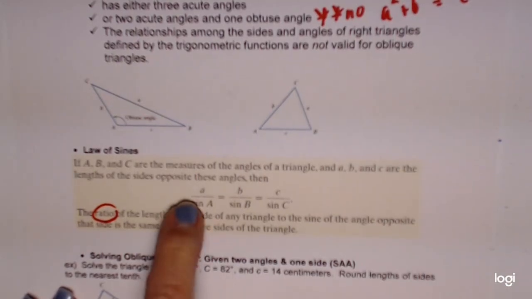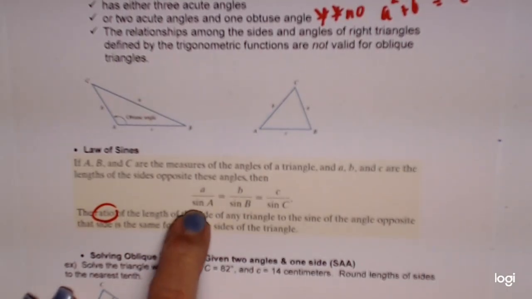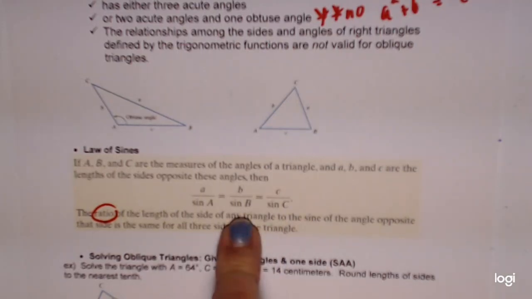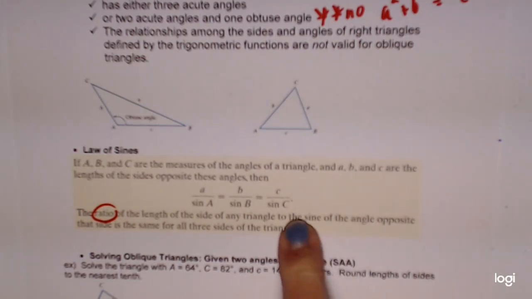So here, the length of side a over the sine of angle A, this ratio is going to hold for all the angles and sides of the triangle. So a over sine A is going to be equal to b over sine B, and it's also going to be equal to c over sine C. These ratios hold for every angle and its matching side.